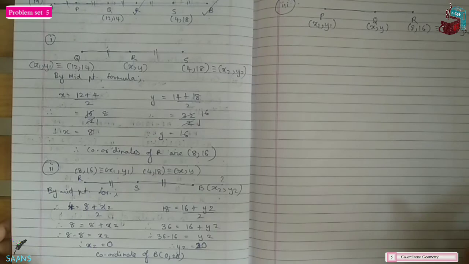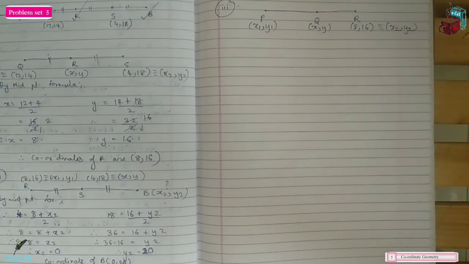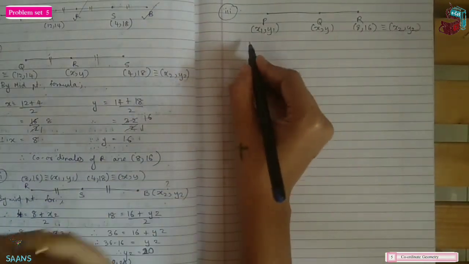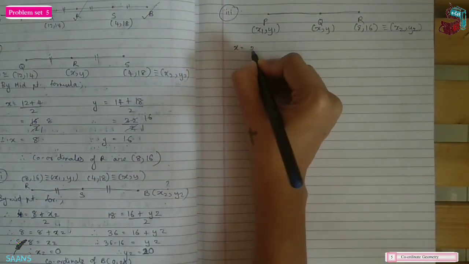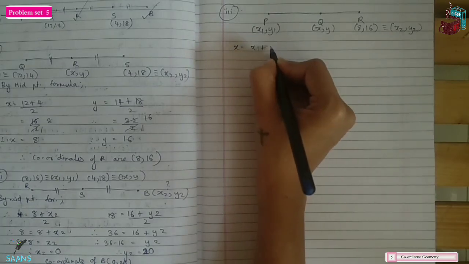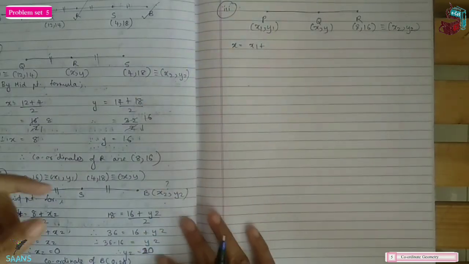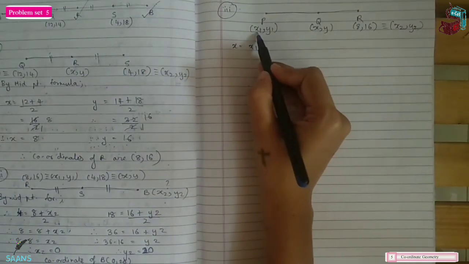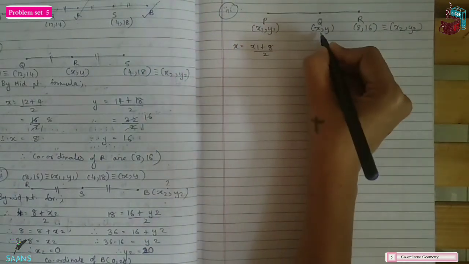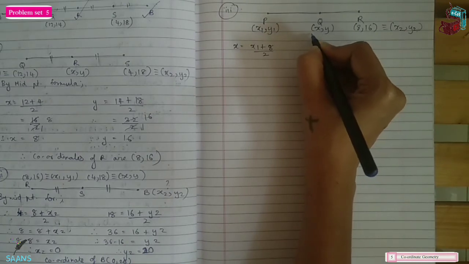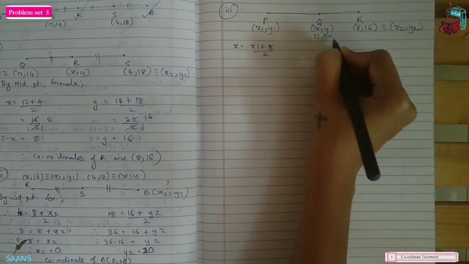Let's apply the midpoint formula for P. So for P, x is equal to (x1 plus x2) upon 2. Q is given as (12, 14).